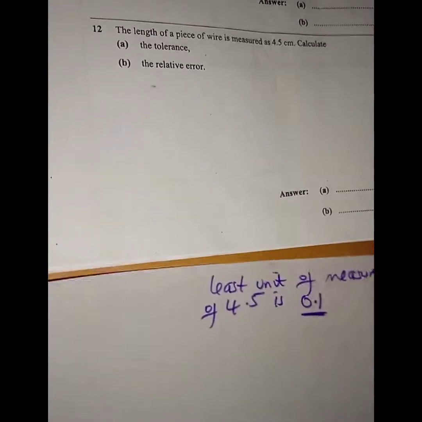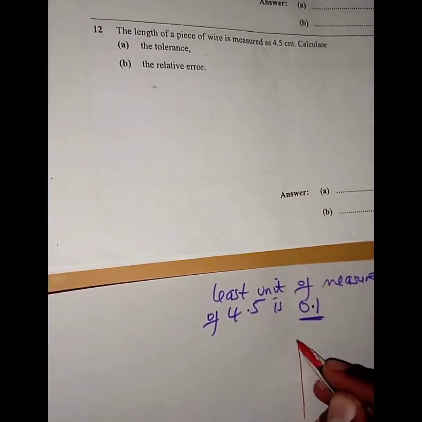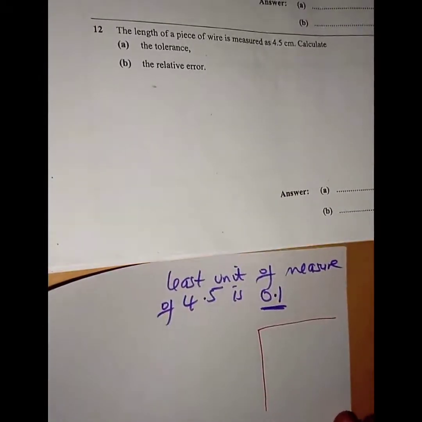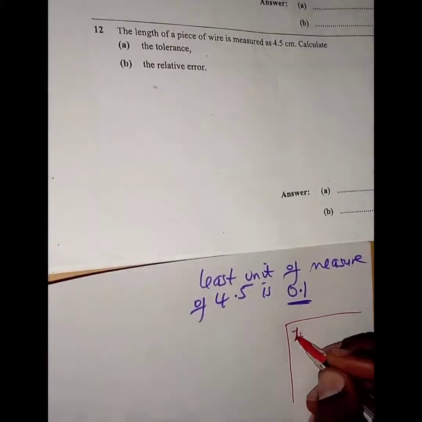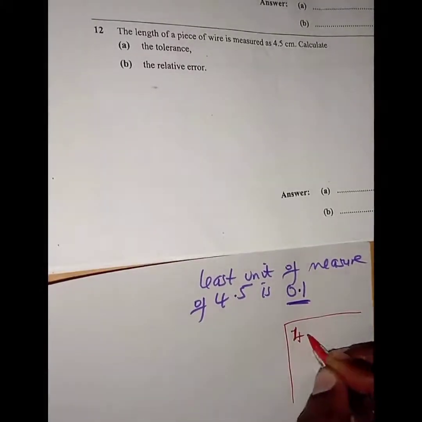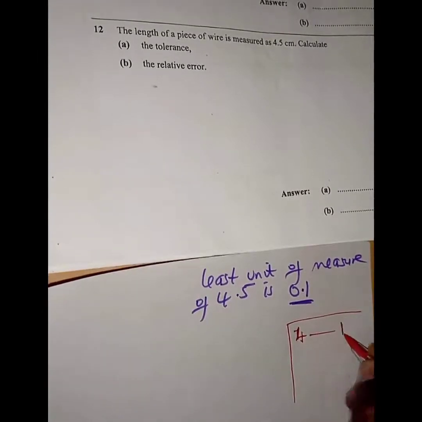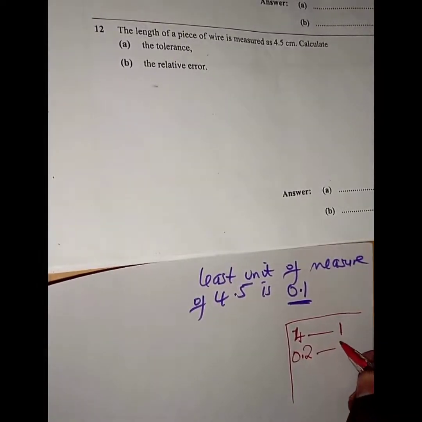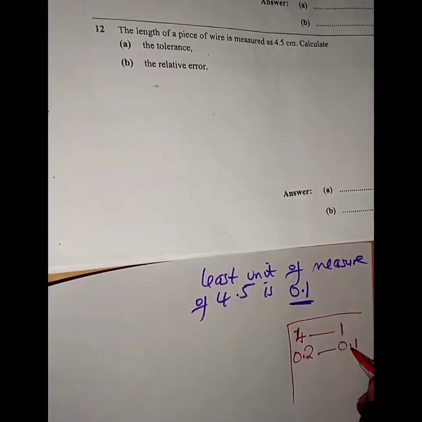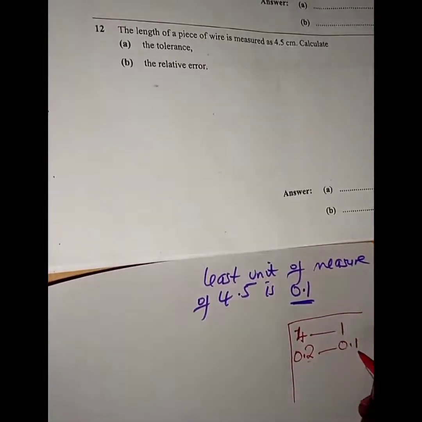Take note that for any whole number, like 4 or 100, as long as it is a whole number without the point, the least unit of measure will be a whole number as well, 1. If we have a decimal number with 1 decimal place, like 0.2, just know that the least unit of measure will also contain a decimal place, 0.1. You see, 1 decimal place, 1 decimal place.